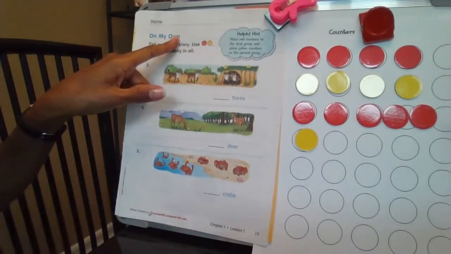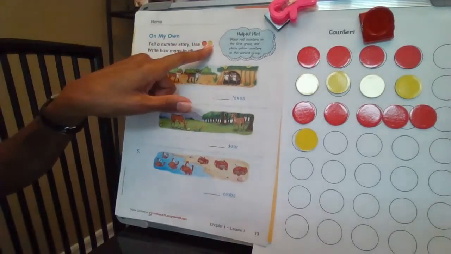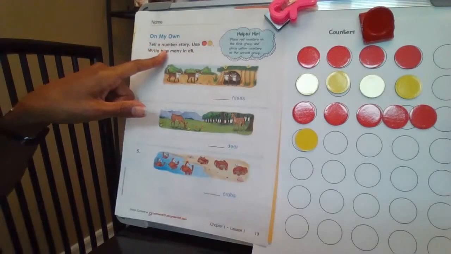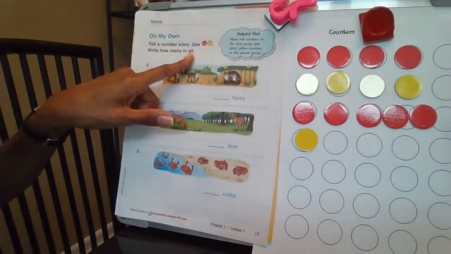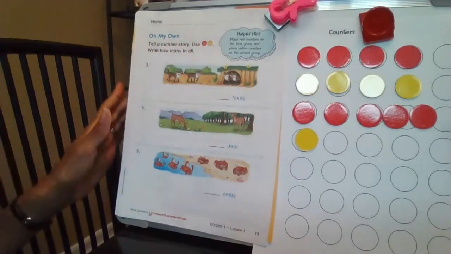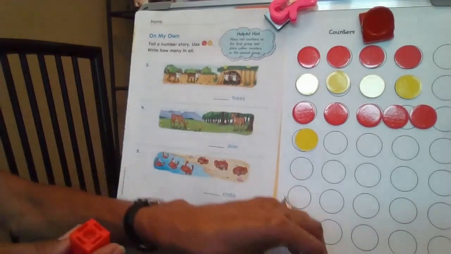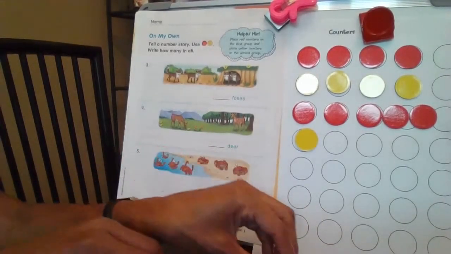So on my own, it says tell a number story. Use 2 color counters. Write how many in all. Now, if you don't have 2 color counters, again, you can use 2 different colors of your connecting cubes.